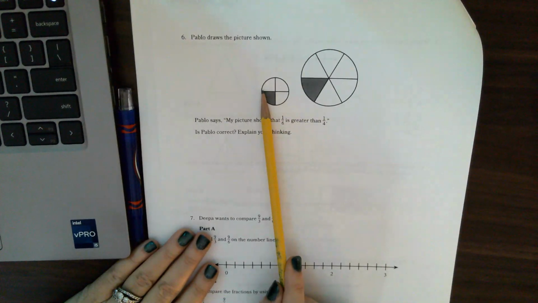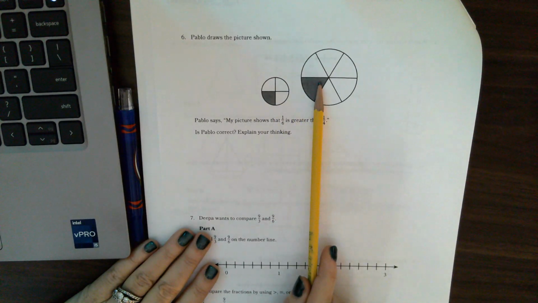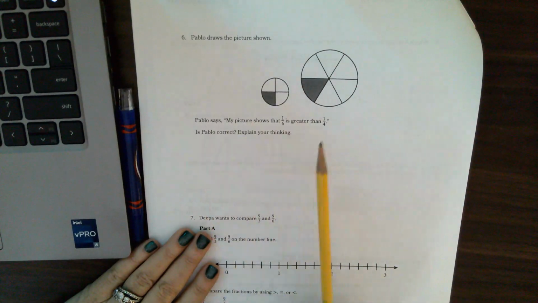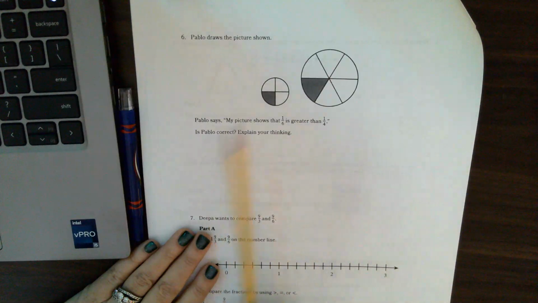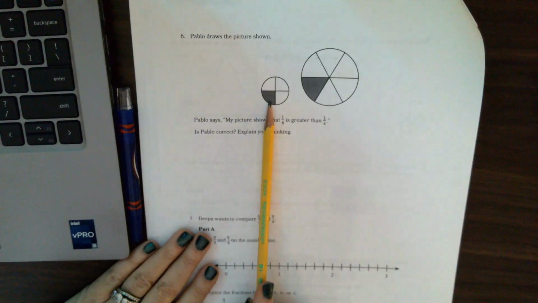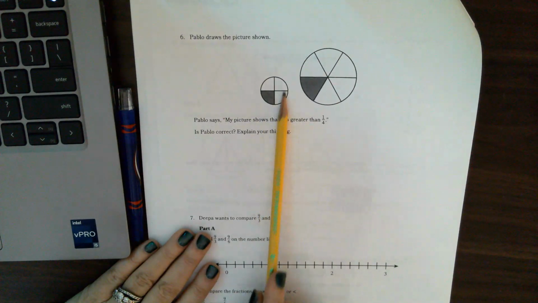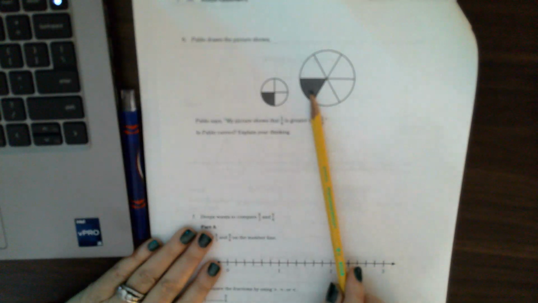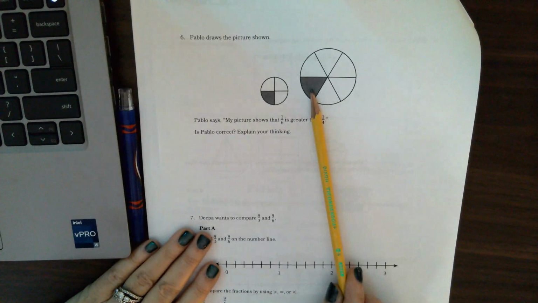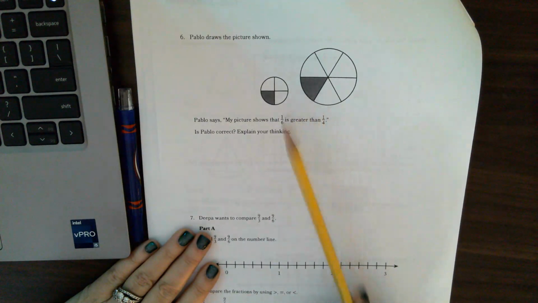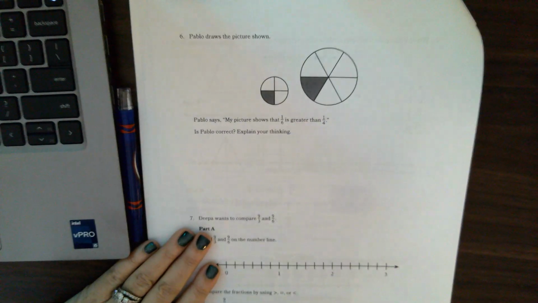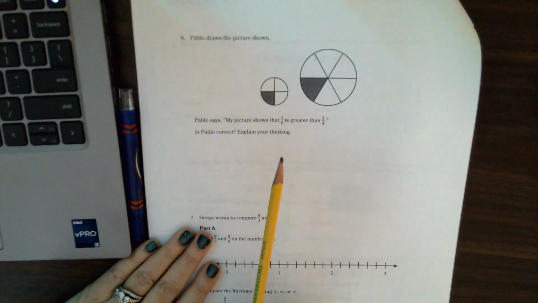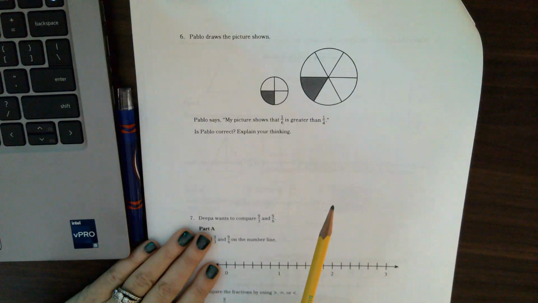Because I have something that is small and something that is large, this cannot be compared because it's not a fair comparison. Any piece that I make from here is going to be smaller because the whole started out smaller. Any piece I make here is going to end up bigger because the whole circle was bigger. So the big idea is when the whole amounts are not equal, I cannot compare them.